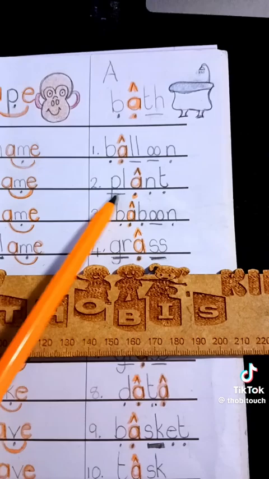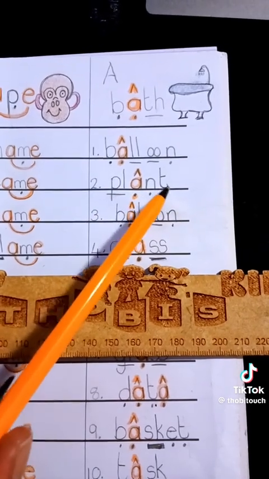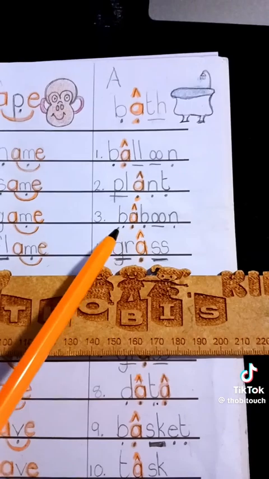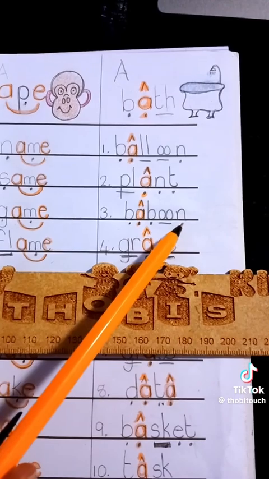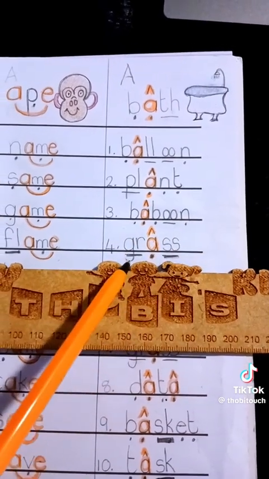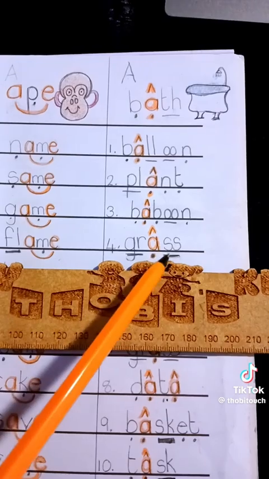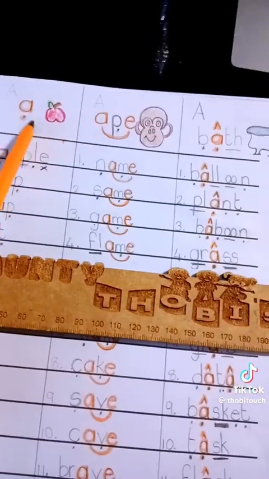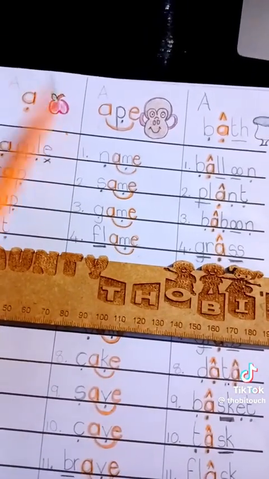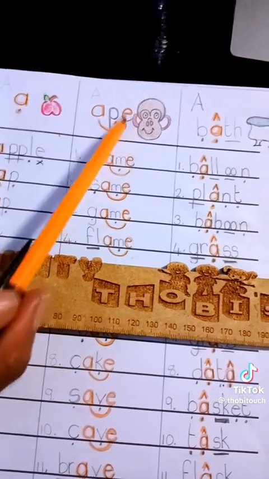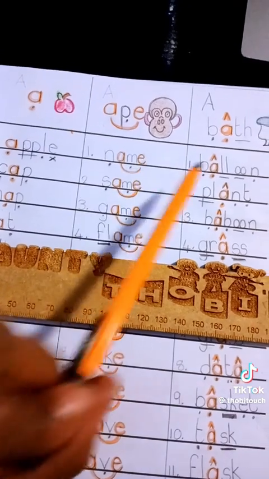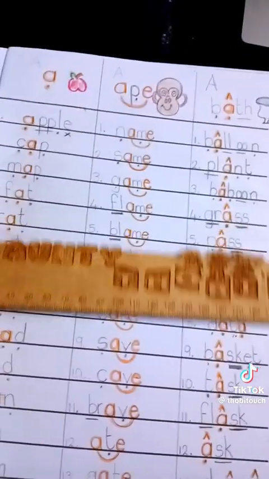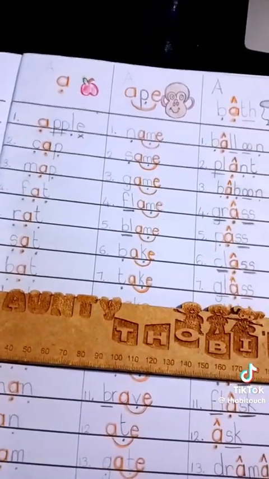Okay, now let's look at some words where the letter A sounds like ah in bath. Balloon. Plant. Baboon. Grass. So the 3 sounds that you must associate with the letter A are A, A, ah. Okay, we have time for a few more words.